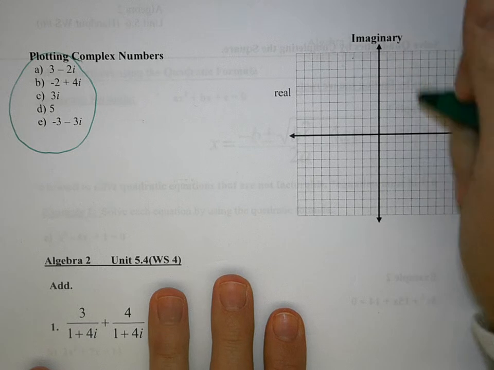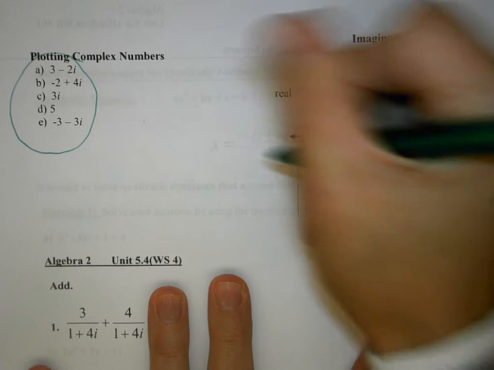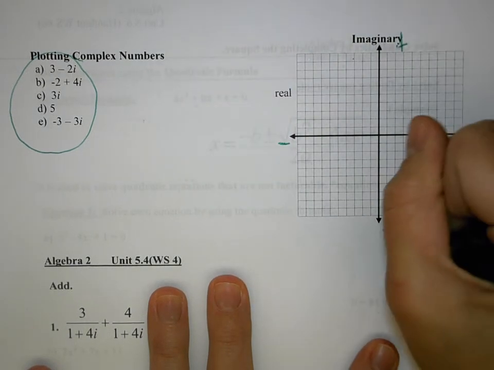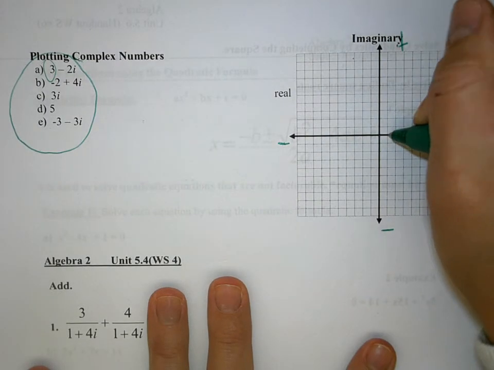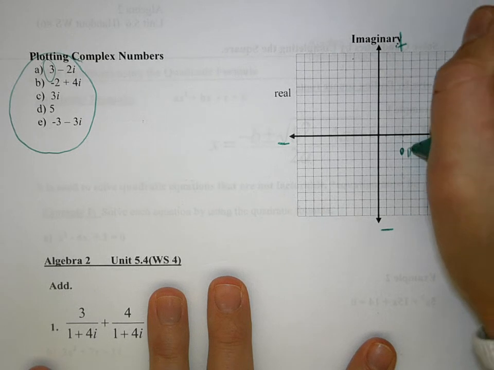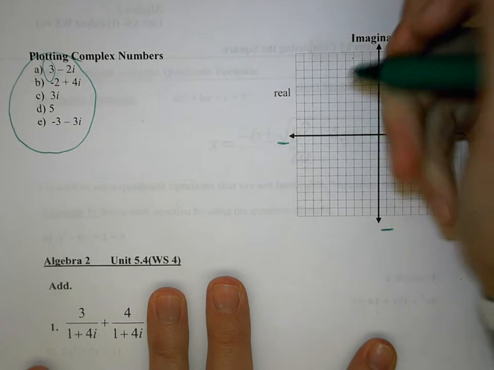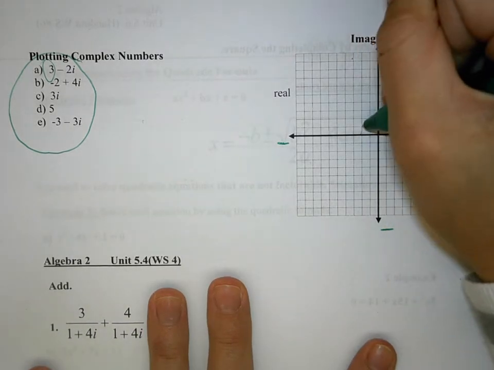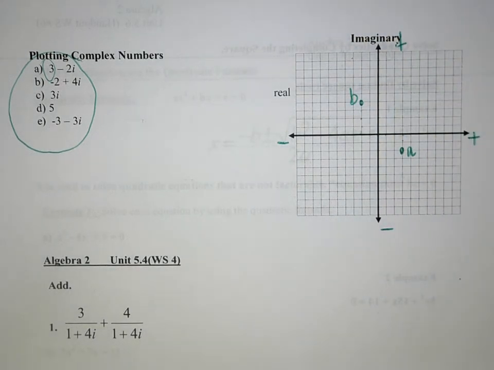Okay. So if you have 3 and negative 2i, that means you're going to go, remember, to the right is positive, left is negative, up is positive, down is negative. So this part is a positive 3, so we go right 1, 2, 3, and then down 2 for our imaginary part. I make a point there and I label that A. That's easy. So B, we're going to go left 2, up 4. 1, 2, 3, 4. Make a point, and that is B. I'm going to give you about 30 seconds to try to graph those last 3, and then I'll plot them.